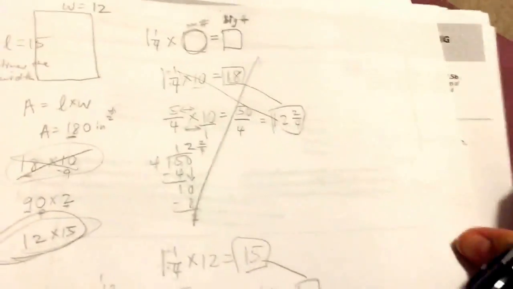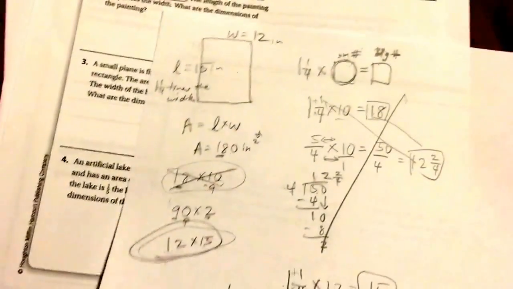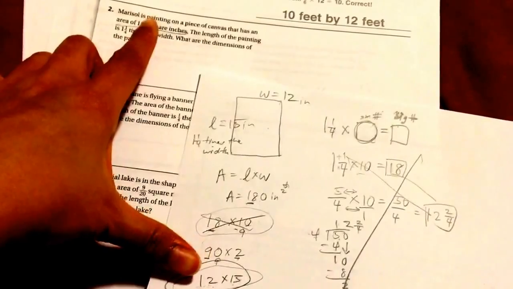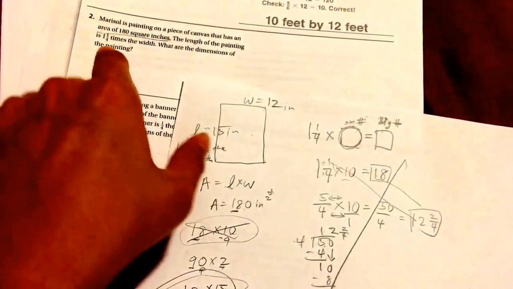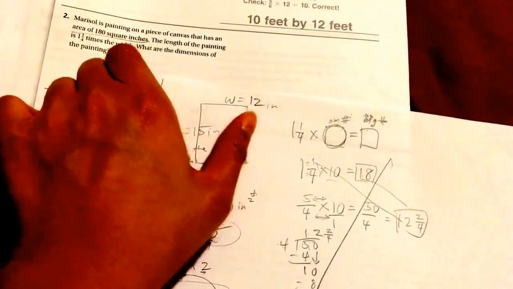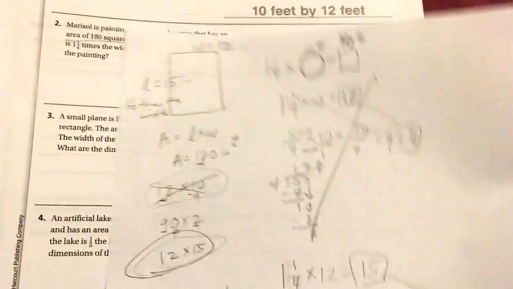Let's double check all of that. What's our unit here though? Inches. Now, we know that 12 times 15 equals 180 inches squared. We also know that 1 and 1/4 times 15, the length, does equal 12, the width. So because all of those factors are correct, we found that our answer is 15 inches by 12 inches.